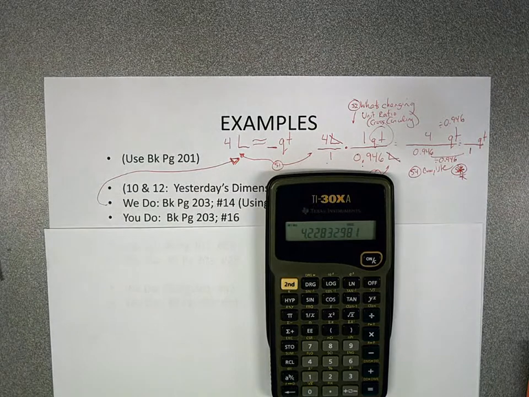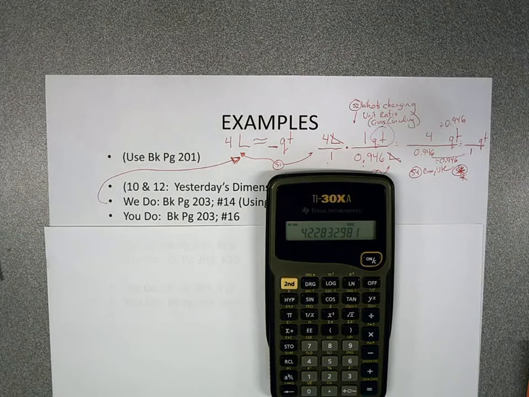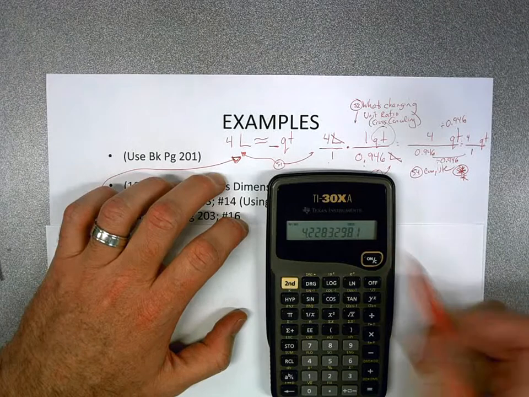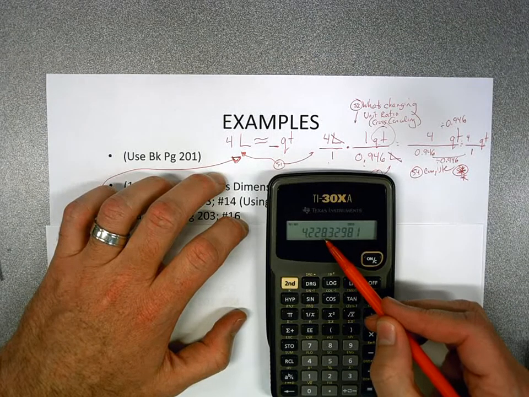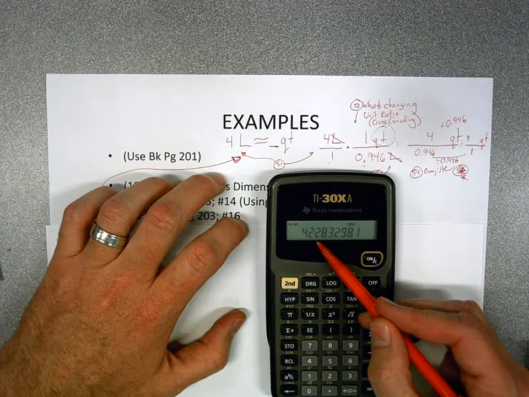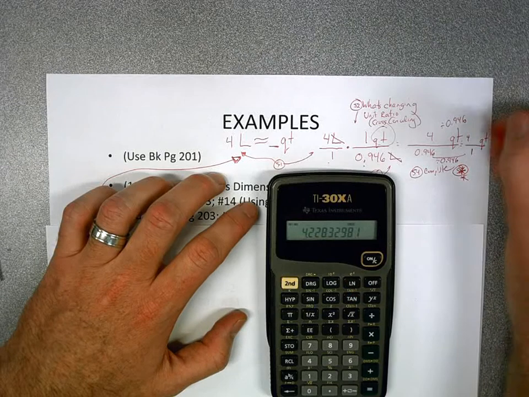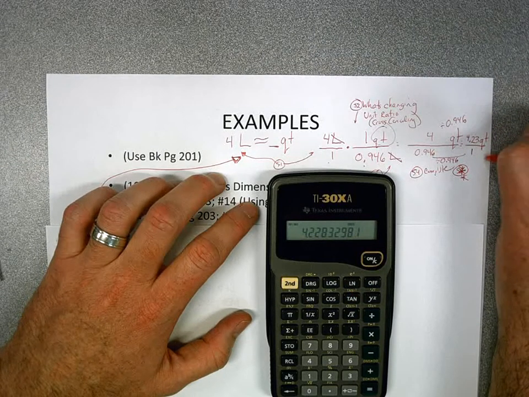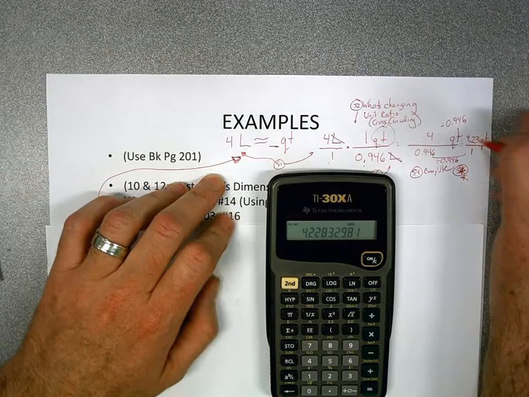So we need to make sure we look at the directions. It says complete each conversion, round to the nearest hundredth if necessary. Nearest hundredth, don't forget, is the second one over, but we look at the thousandths, which is the third one over. So the 8 makes the 2 go up, so we end up with 4.23 quarts over 1.